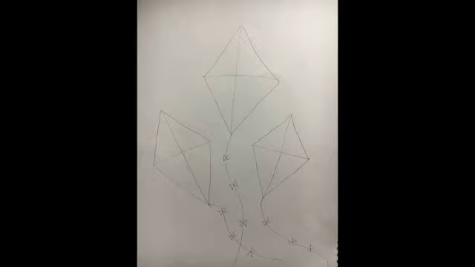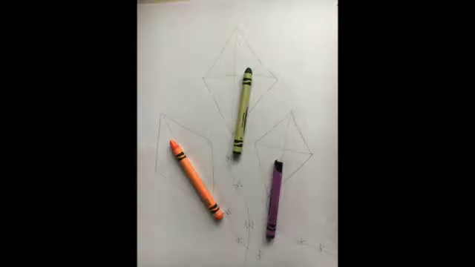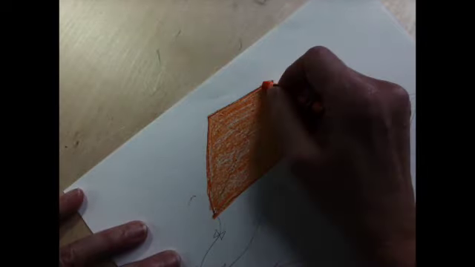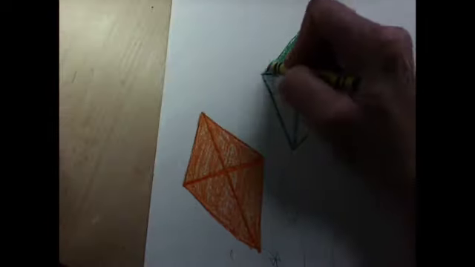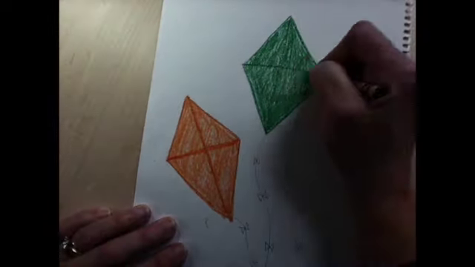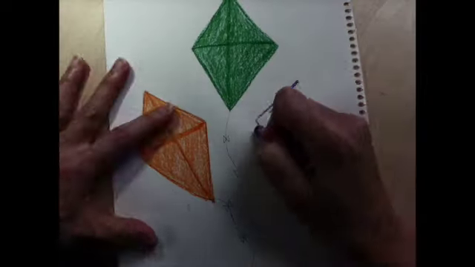So start out with the pencil and paper, draw out your kites, and then add color. The next video will be like warp speed. So here we go. Don't forget to do your outlines and then color in.